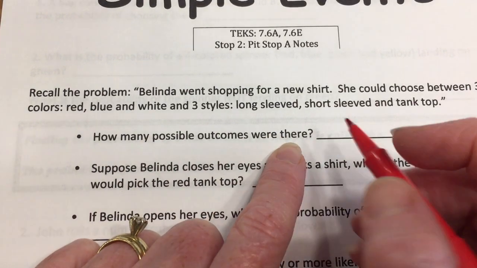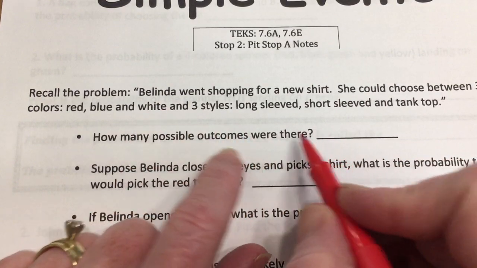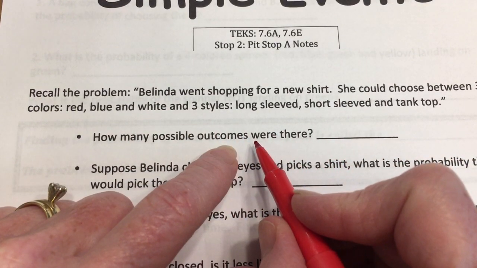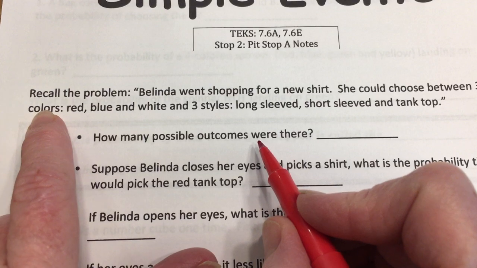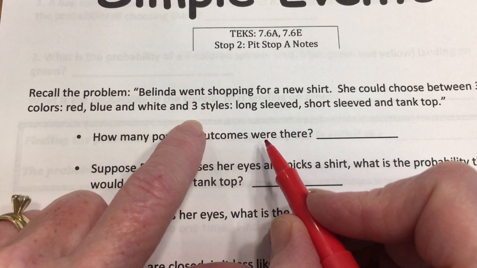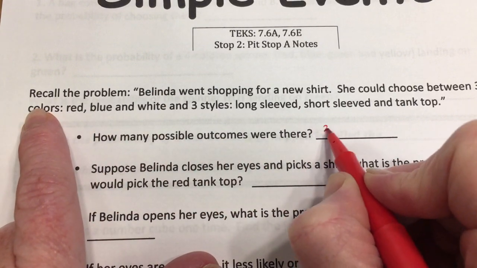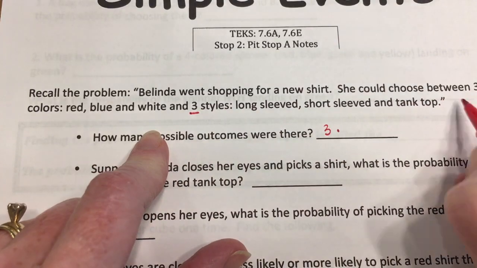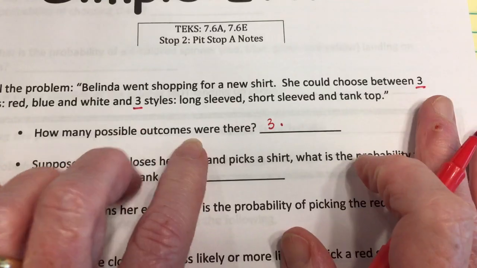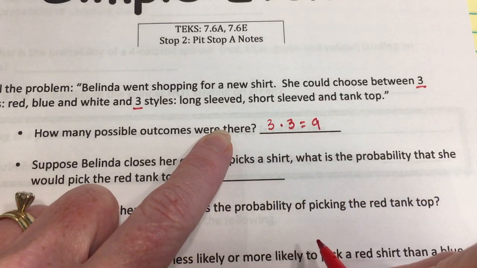In that earlier video, we also talked about the counting principle, which says if you just want to know how many outcomes there are, you multiply the number of events for each part times each other to get the total possible outcomes. There were 3 colors and 3 styles. If we multiply those 2 together, then we know that there are 9 possible outcomes.